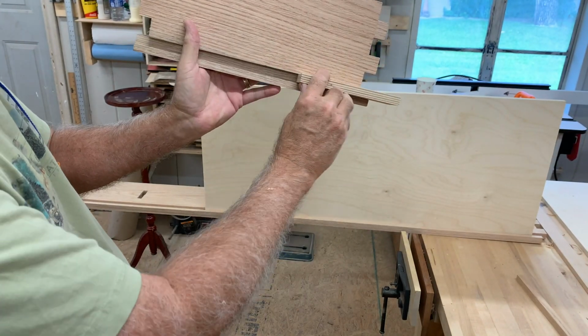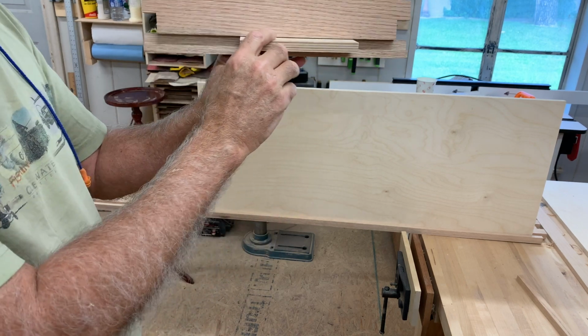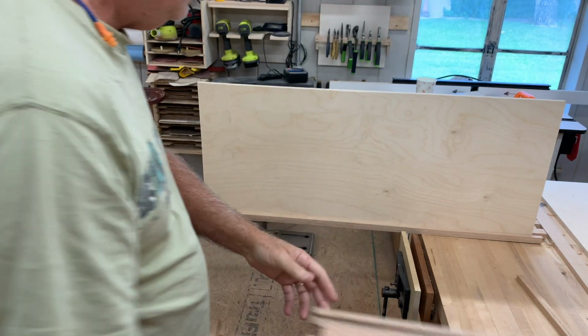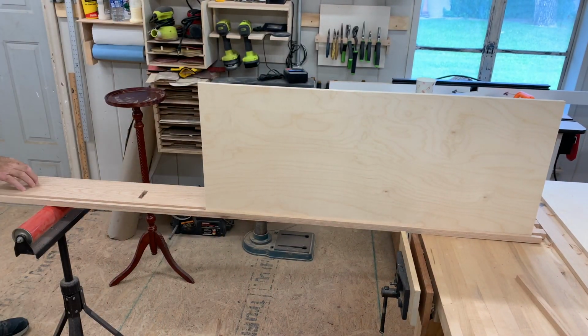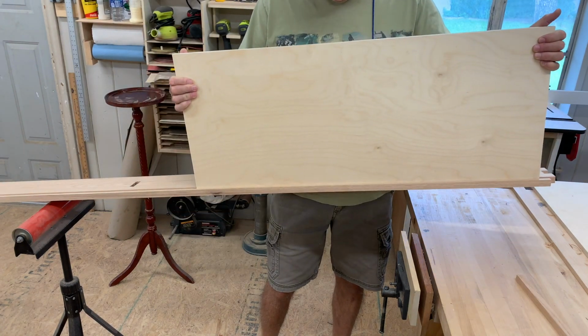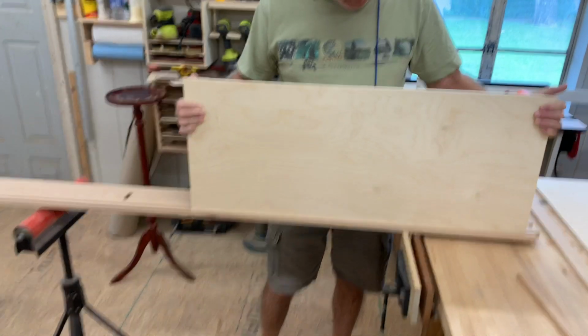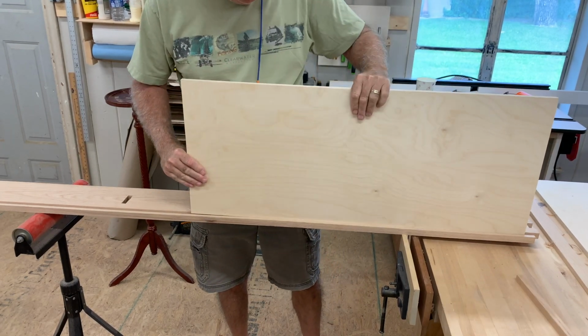Here's my 1/2 inch plywood. And it looks like you have plenty of looseness in here, but in reality, when you get the full panel of plywood in there, because over this length it does have a little bit of bow to it, you actually need just a little bit of space so it'll fit just nice.